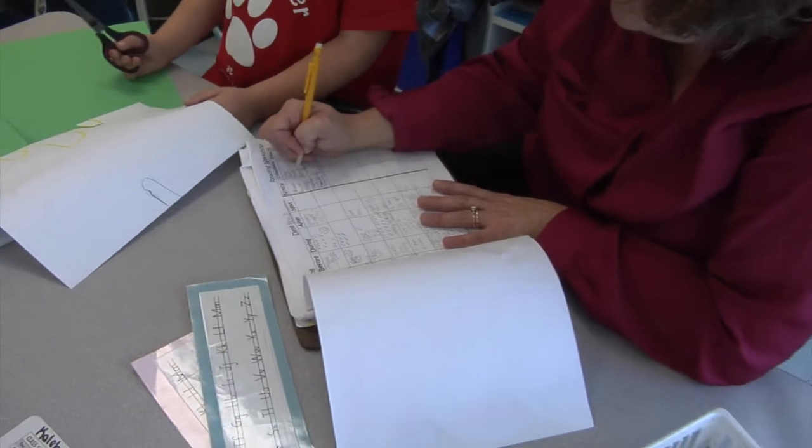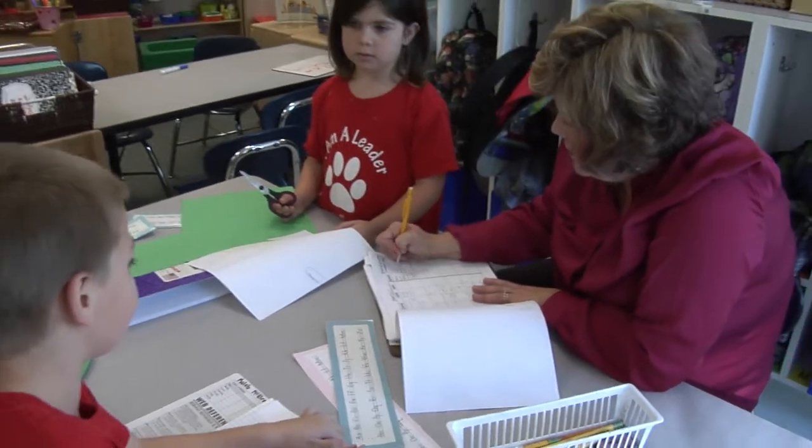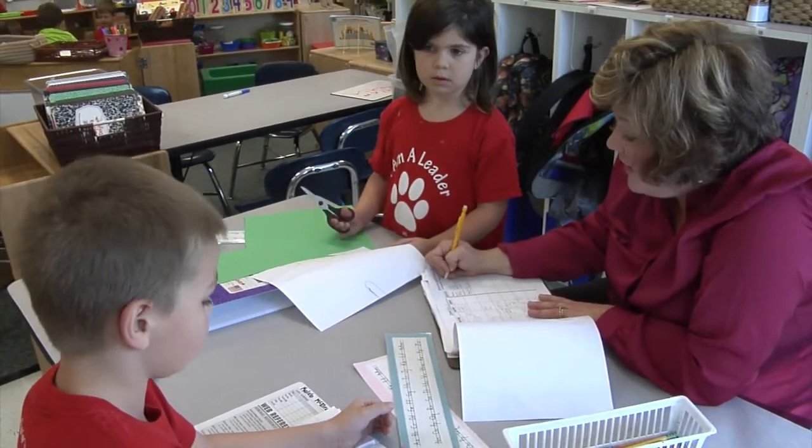They generate all kinds of documentation and evidences of their learning just by having the right environment with the right materials and the adults being supported.